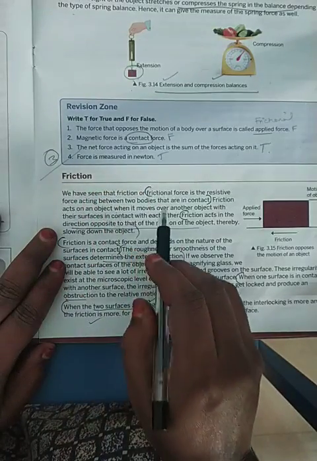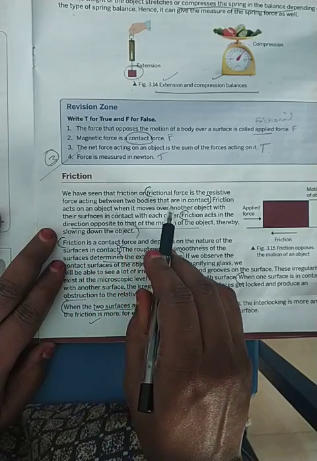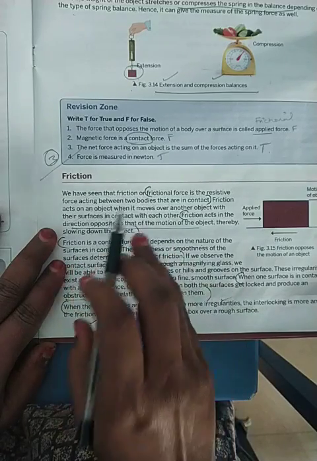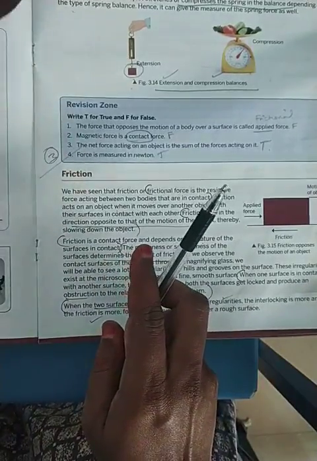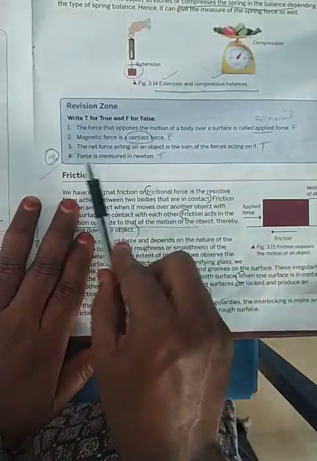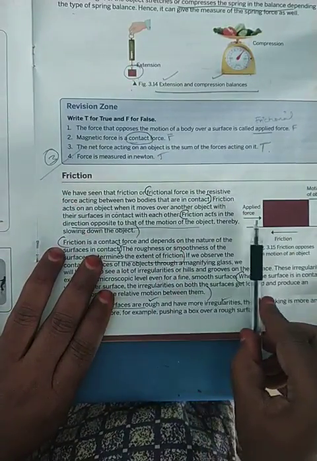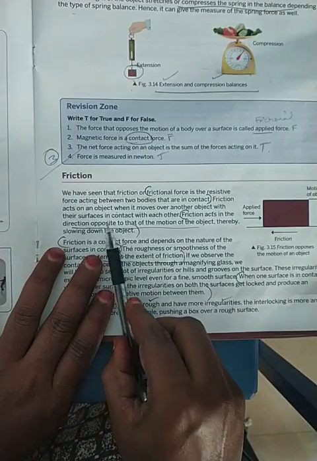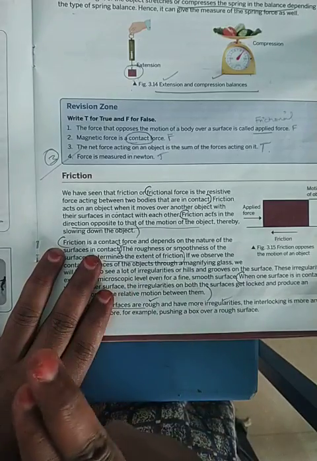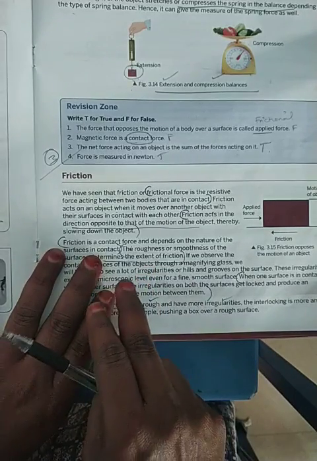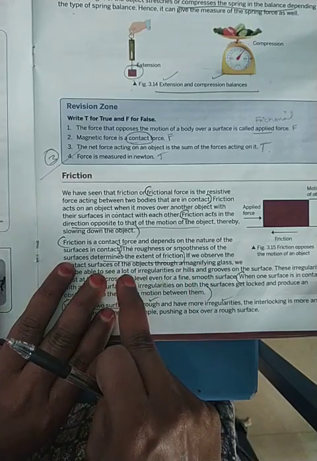What is friction? Friction force is the resistive force which is acting between the two bodies which are in contact. It is not acting between two bodies which are at a distance. The two bodies should be in contact with each other. Then the friction is acting in the direction opposite to the direction of the motion. That much is clear. Two points you should be very, very clear. Then the friction will depend on the nature of the surface which is in contact.